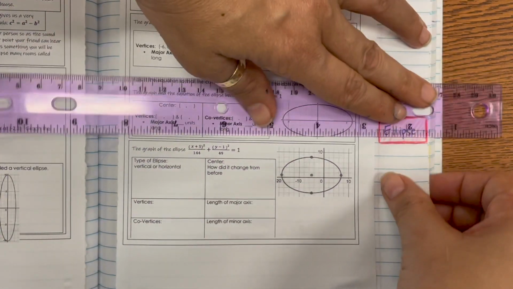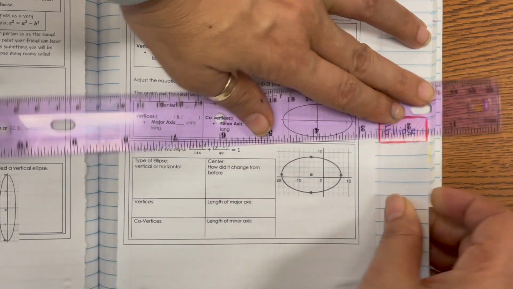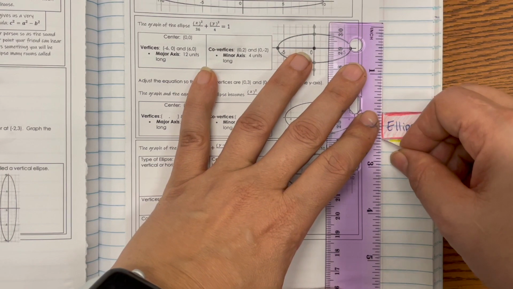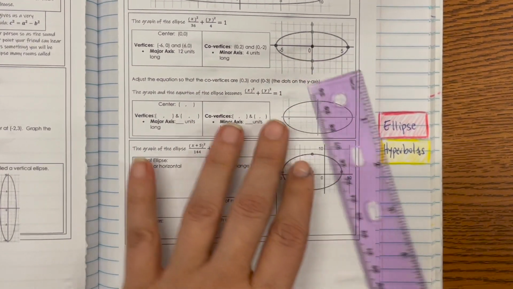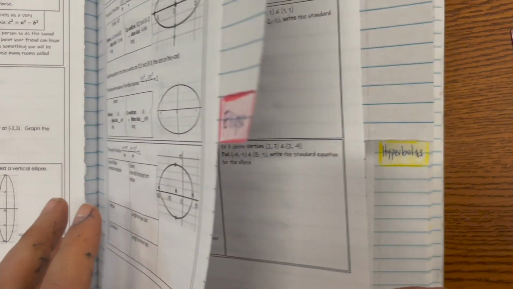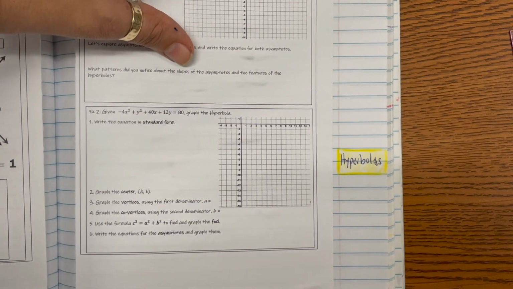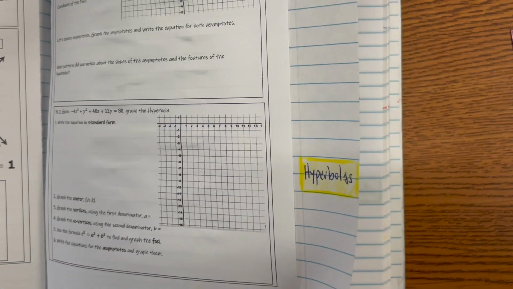cut it to the margin, 2 pages. So I'm doing 2 pages at a time. Cut it to the margin and cut it down. So these are 2 pages. Okay, 2 pages. Then you see you have the next one, which is hyperbolas, and you're going to repeat this process the same way. So 2 pages from here on out.